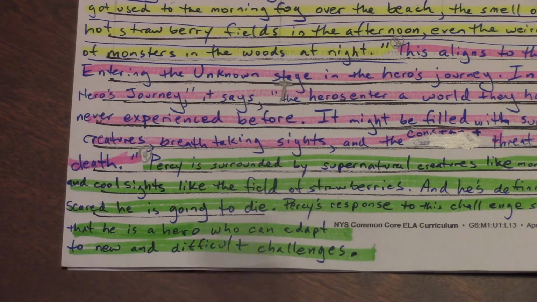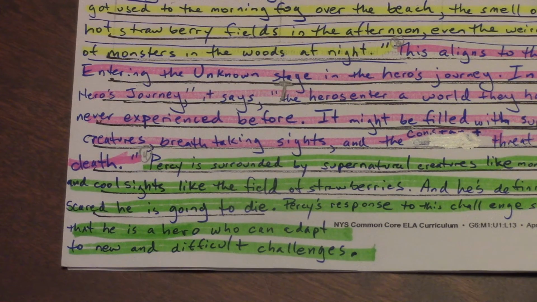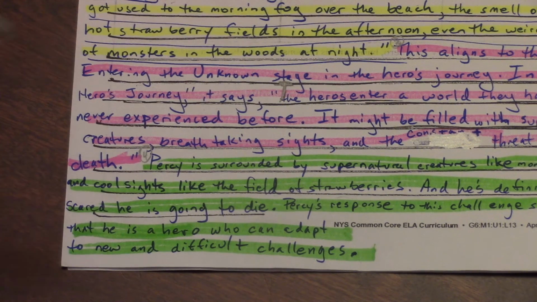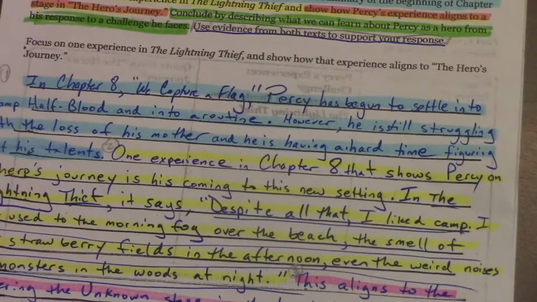You can use it to organize yours, but do not write exactly what I've written here. You can decide to use that quote and that stage of entering the unknown, but there are plenty of other quotes that you can choose for that. But I would encourage you, because I did this, to try to choose one of the other three. Meeting with the Mentor has a lot of quotes.